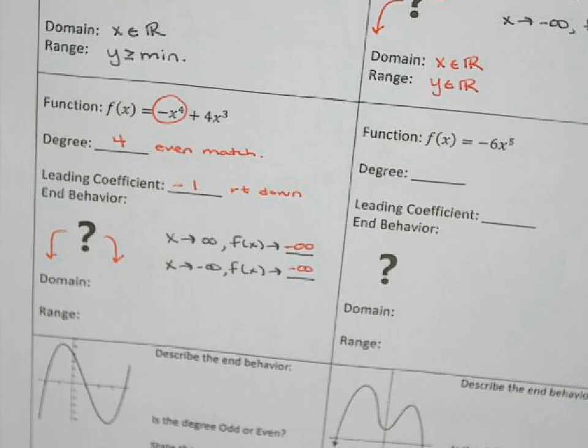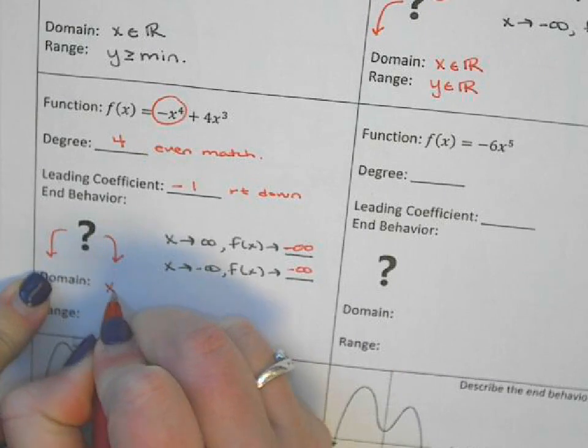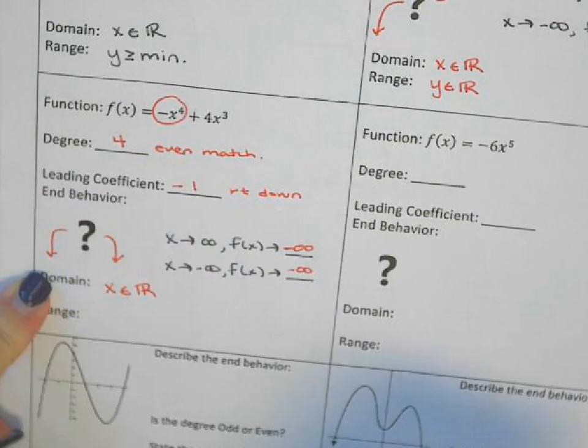What's your domain here? Your domain is your x values. They move left to right. Do you move both left and right? Yep. So what's your domain going to be? All real numbers. So x is an element of all real numbers.